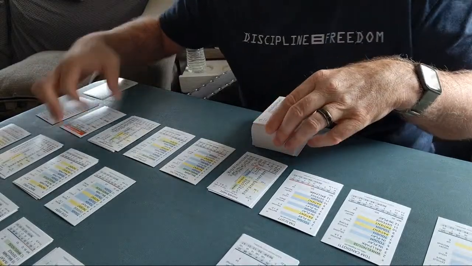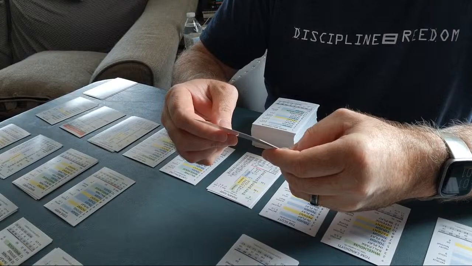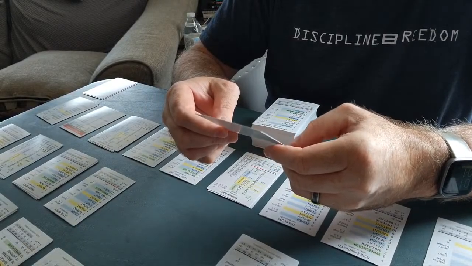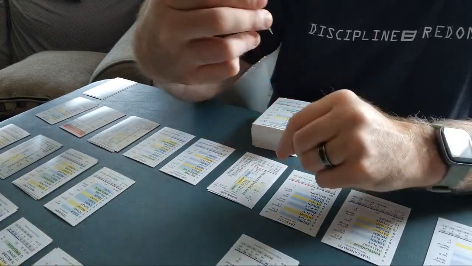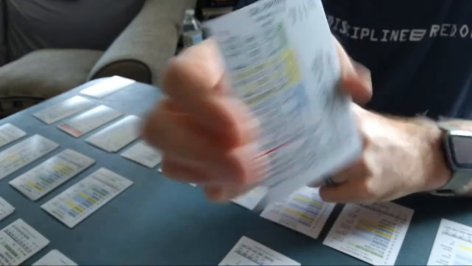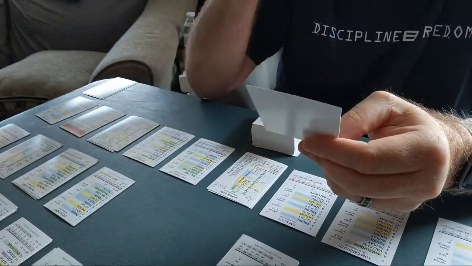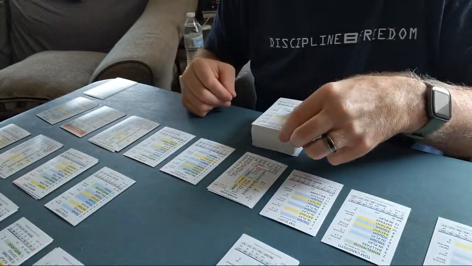San Fran. And here's Cal Ripken in Baltimore. A solid season for Cal. 345 versus lefties, 305 versus righties. 13 homers, much more power against righties. He had 11 of his homers against right-handed versus only 2 versus lefties. He's only homering once every 55 at bats, but a 345 batting average against lefties. So that's a pretty good card for Ripken. That'll be fun to play with.